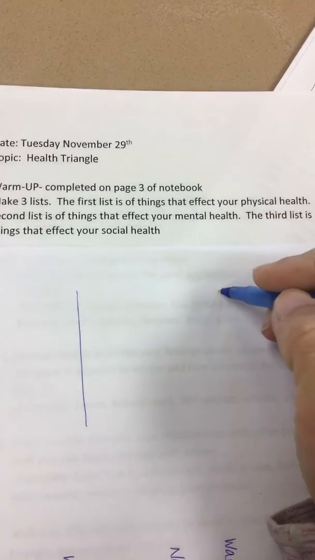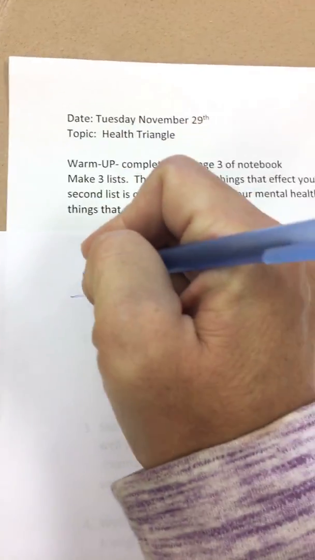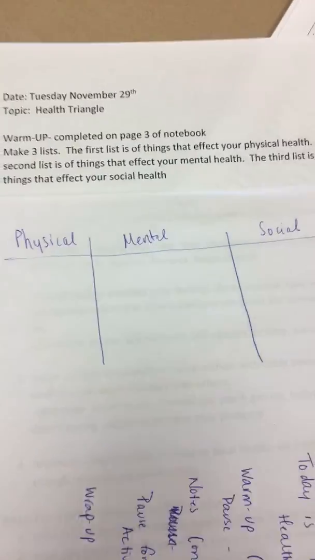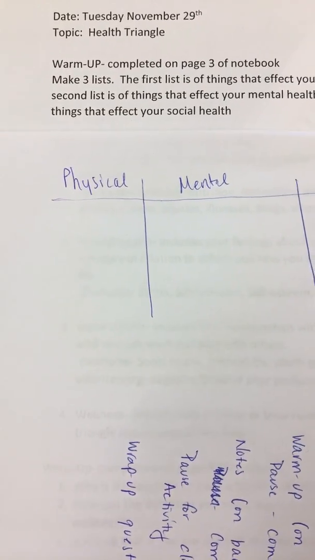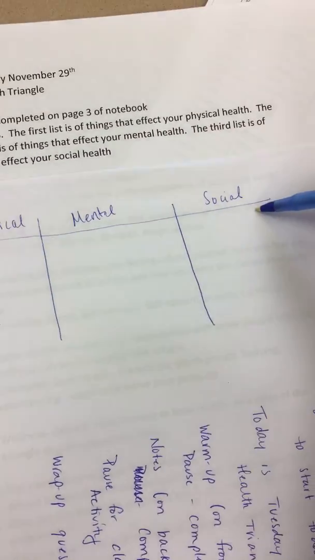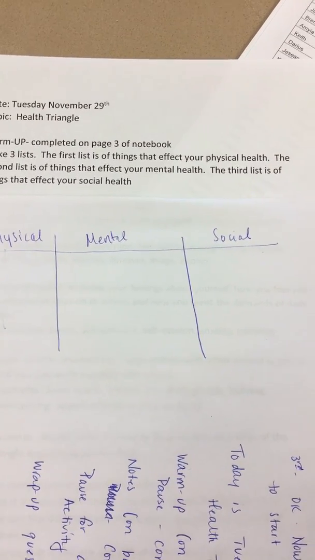So you can make a list. You just do 3 columns, and you can do physical, mental, and social. So those are the lists that you're making, a physical, mental, and a social. So across the top for your warm-up, you're just going to list things in here, just words, just a list of things that affect your physical, mental, and social health. So pause the video and complete the warm-up now.